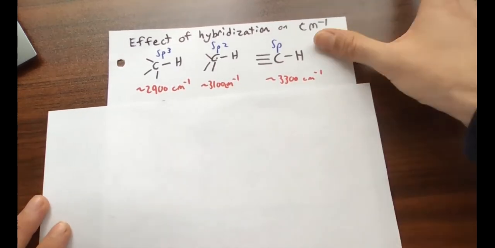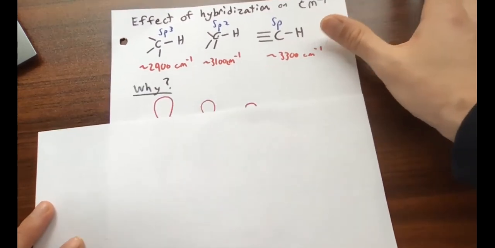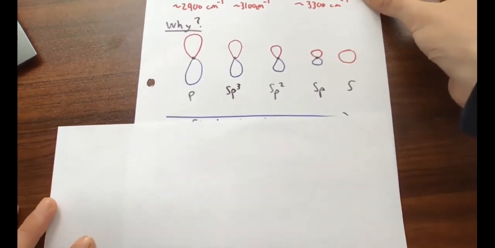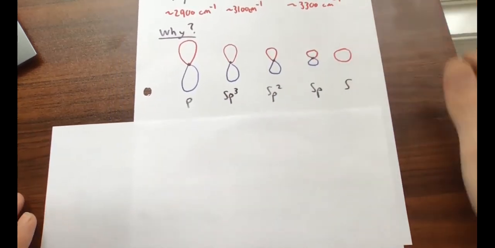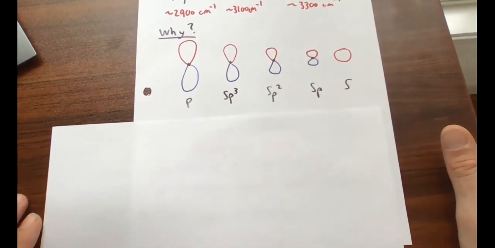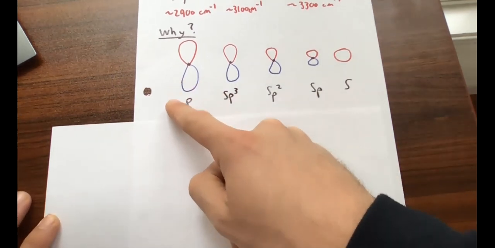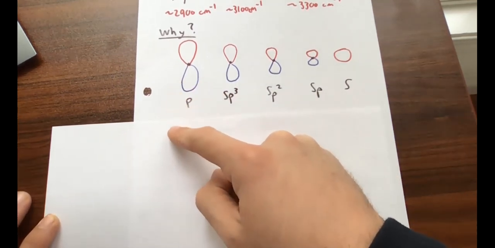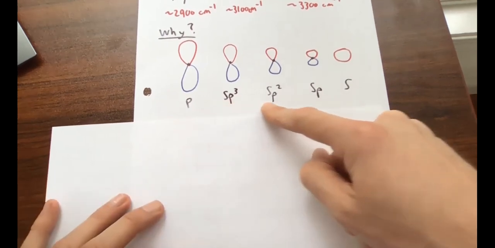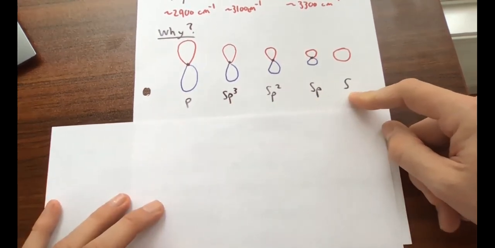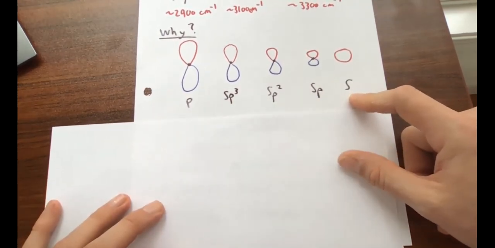And you might be asking yourself, why is this the case? Well, it's this way because, again, of how far away the orbitals are from the nucleus of the atoms. A p orbital is very large, as we saw before, but as you get down to s, you also get much closer to the nucleus.